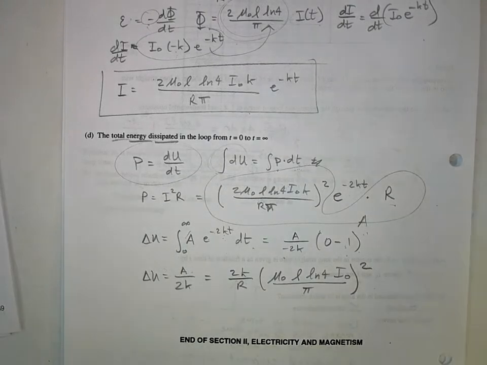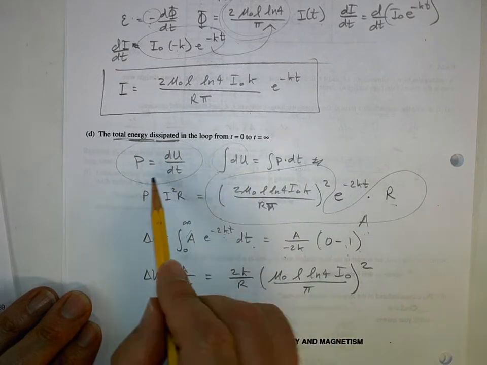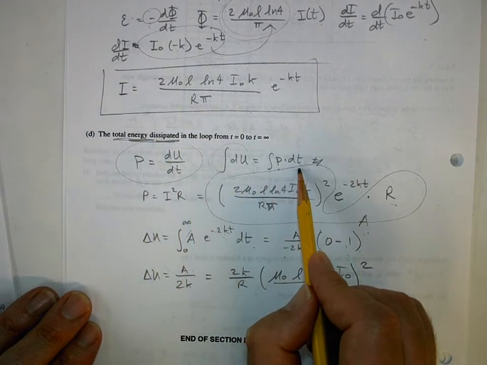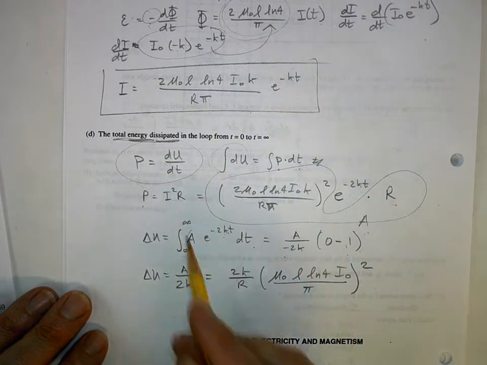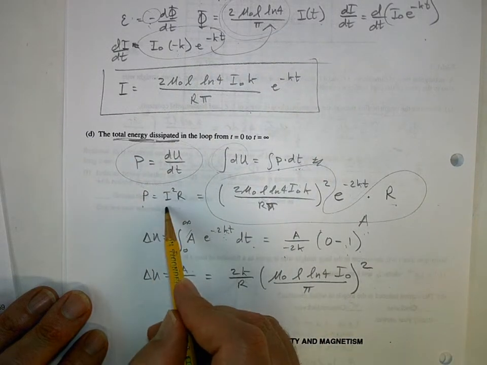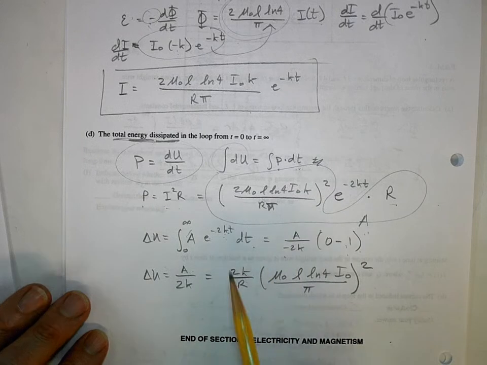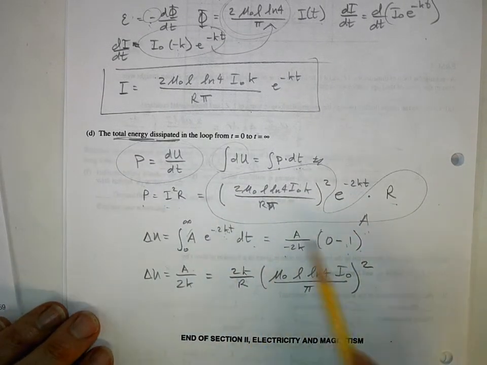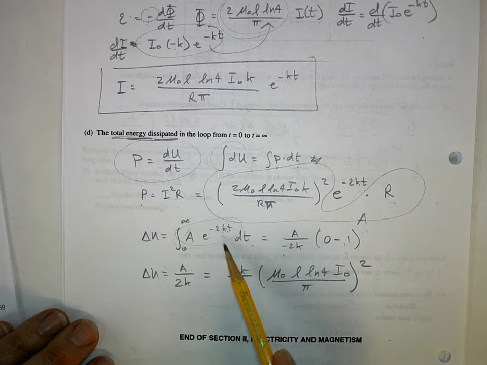But the big idea here is that if you want to know the total energy dissipated, integrate power over time, and then use the fact that power in a resistance is equal to I squared R. I in this case is a function of time. So you come up with a nice function of time for power. Well, it's not nice, it's horrific, but this guy integrated over time will give us the energy dissipated.